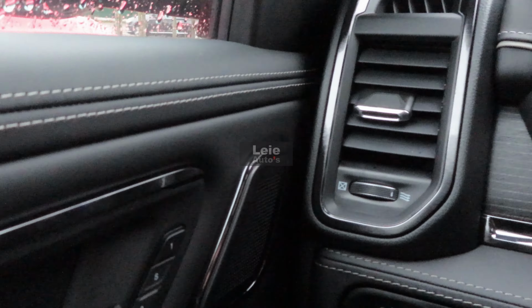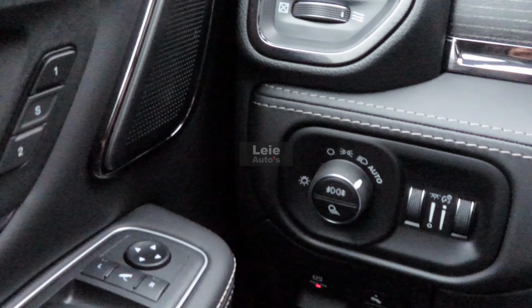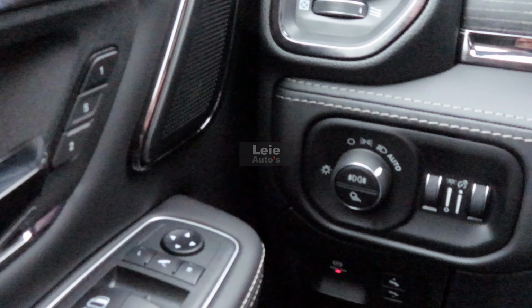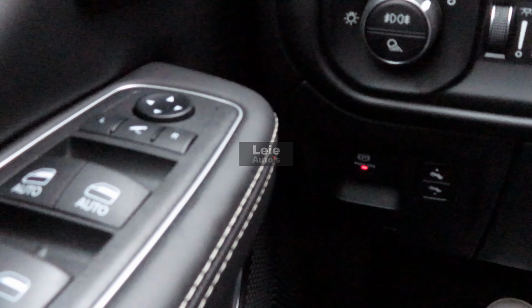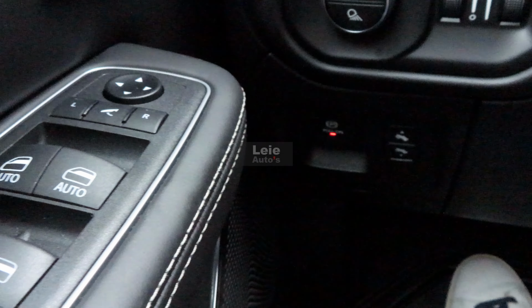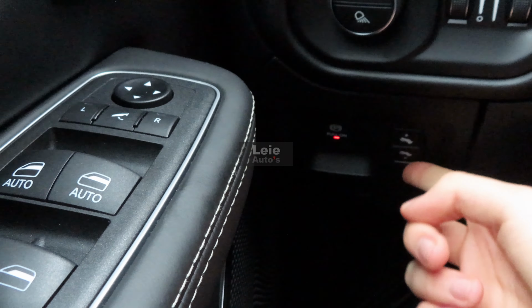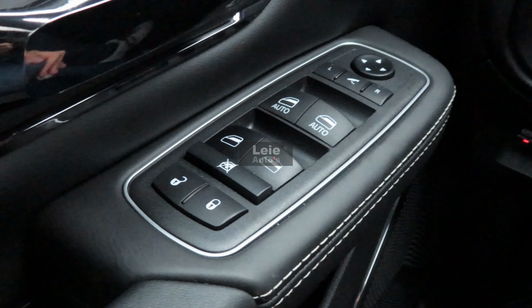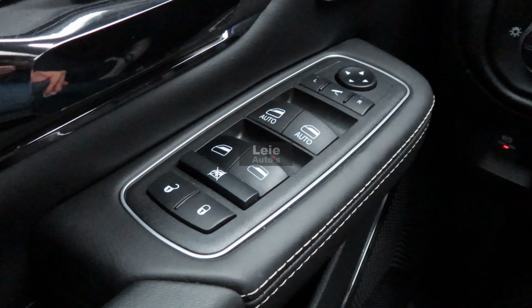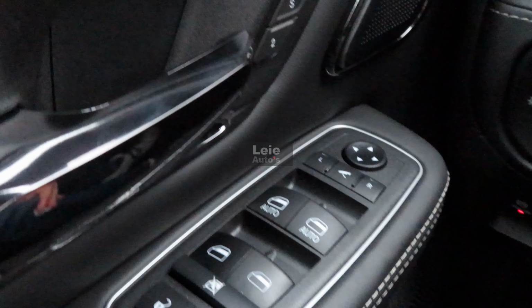We will start to the left of the steering wheel, where we have the different light controls, as well as the parking brake and the button to adjust your pedals if you want them to be more forward or go more back. On the door we have the window and mirror controls, as well as the memory power seat function.